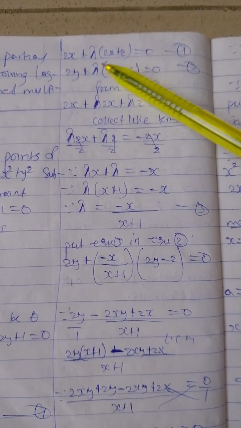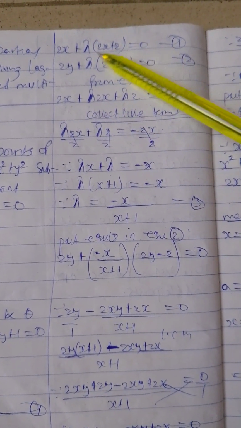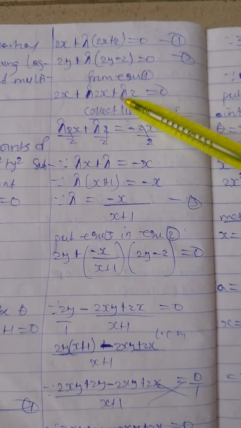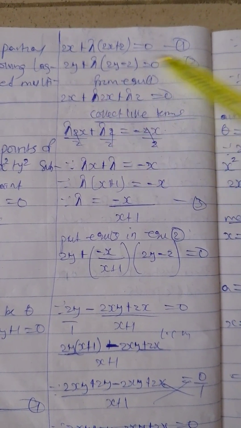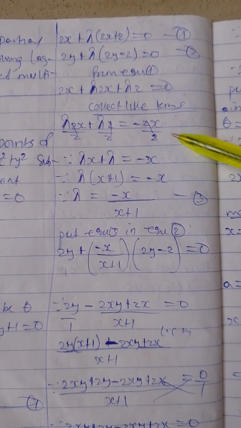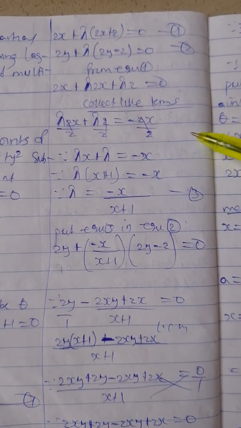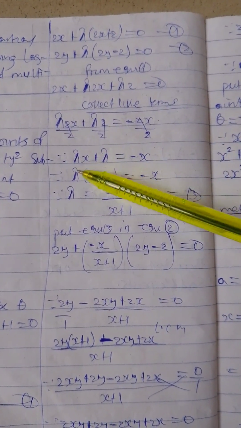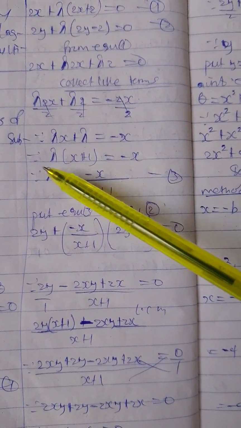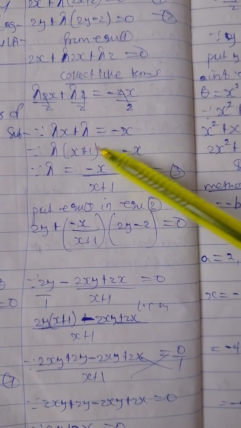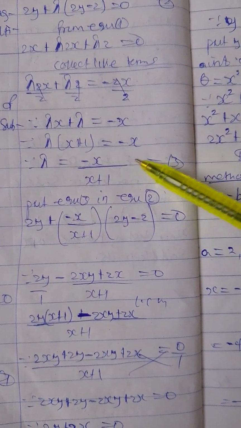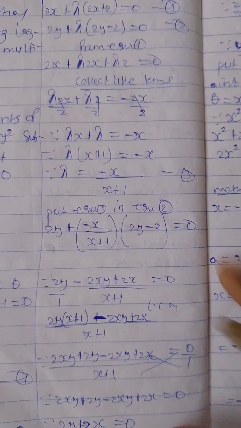Now from equation 1, we have 2x. If I open this bracket, lambda times 2x is lambda 2x, and lambda times 2 is lambda 2, equal to 0. Now collect like terms: lambda 2x plus lambda 2, and 2x moves over becoming minus 2x. What is common in all of them is 2, so I divide all through by 2. That becomes lambda x plus lambda is equal to minus x. Now factorize: lambda bracket x plus 1 is equal to minus x. Therefore lambda is equal to minus x over x plus 1. I call this equation 3.